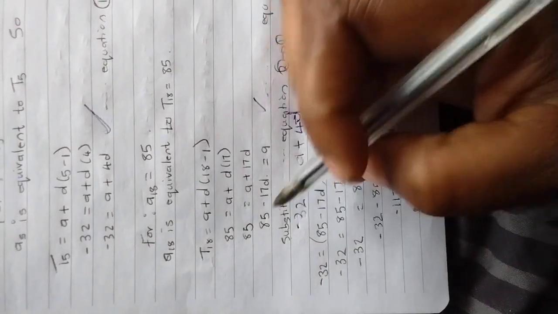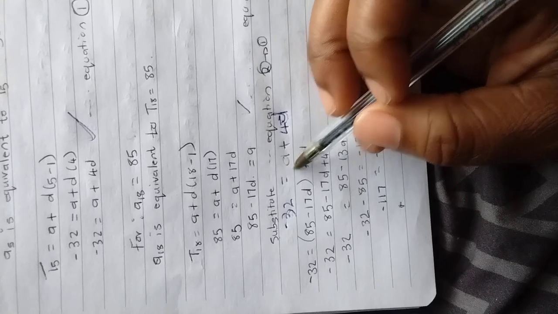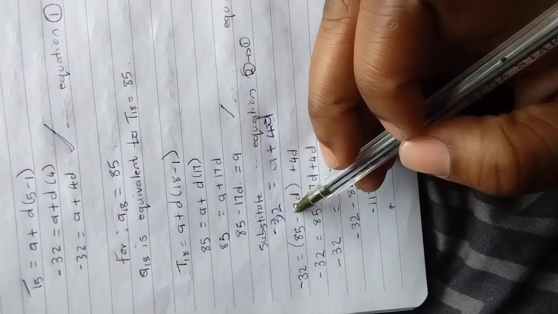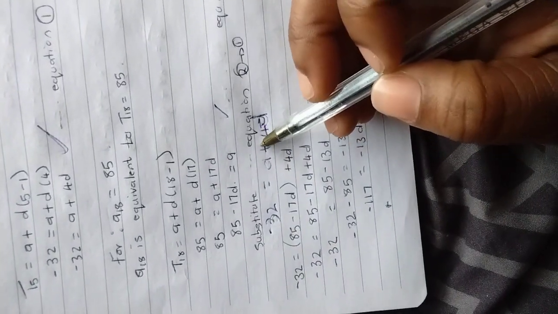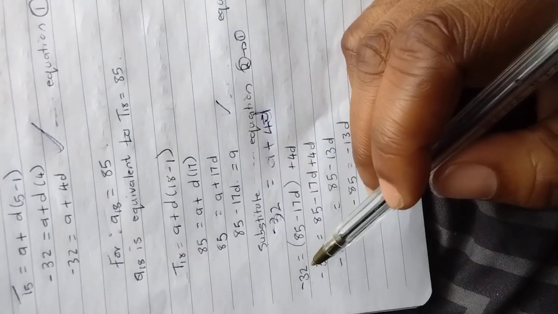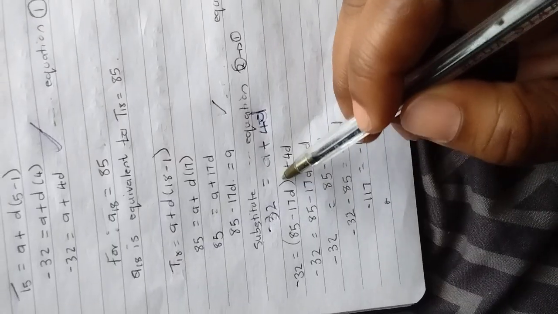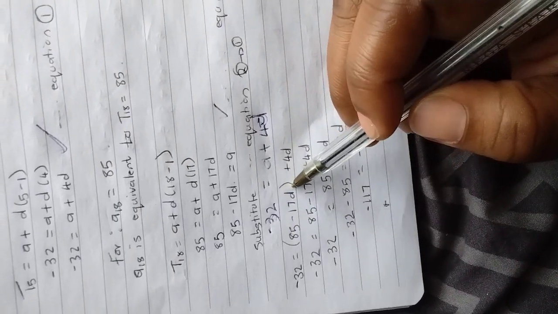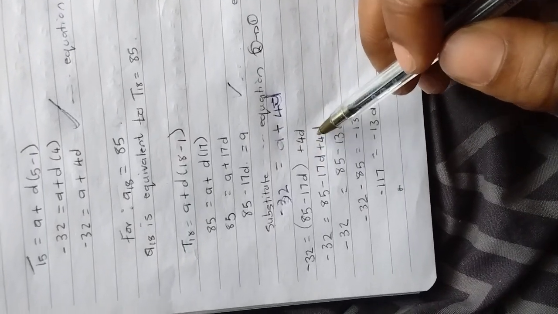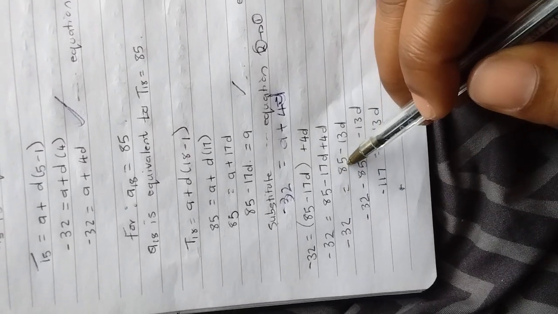So you have minus 32 equals, where we see our A here, we put 85 minus 17D, plus this 4D. We remove the brackets in this case, so it's 85 minus 17D plus 4D. So minus 32 equals 85.